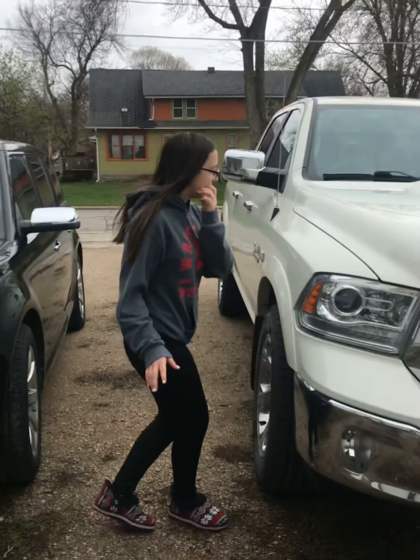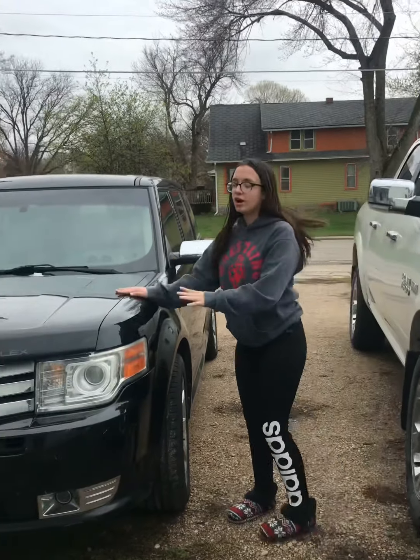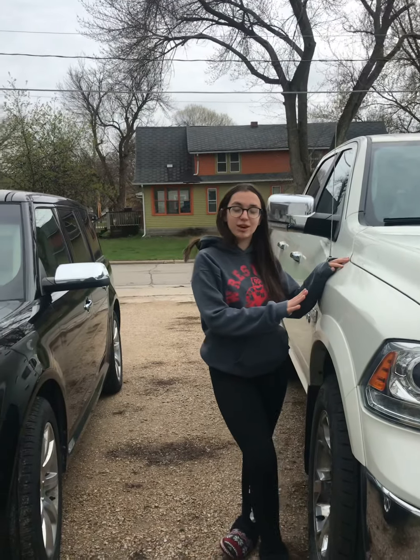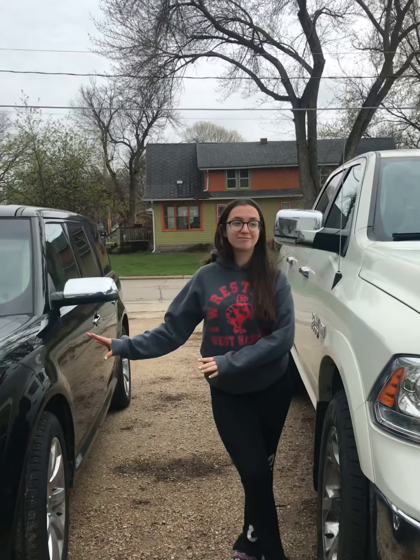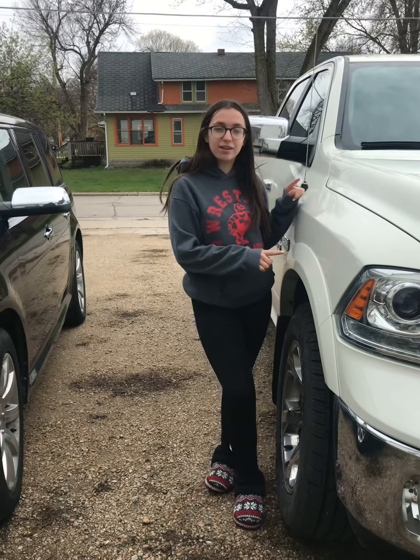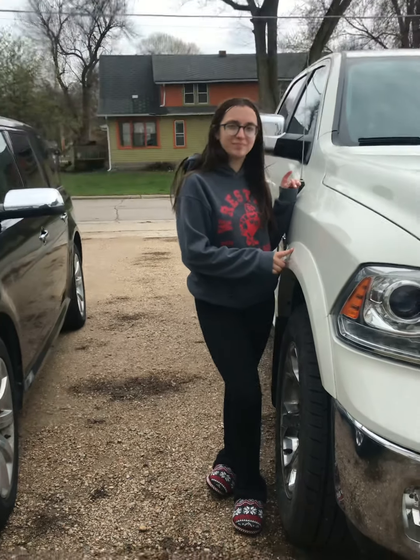So for the first part, we're gonna talk about semis and cars and the difference between those, and which one would be harder to stop. So pretend this is a semi car. This semi truck is 20 to 50 times larger and heavier than this car. This is 20 to 50 times harder to stop because of its mass and momentum.